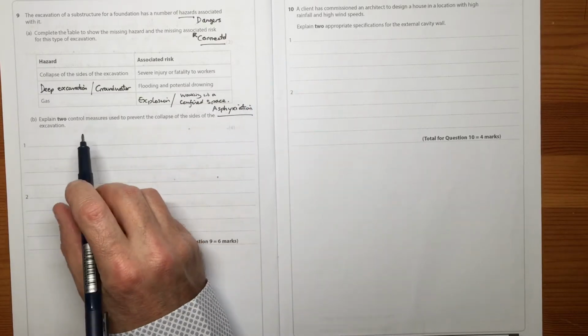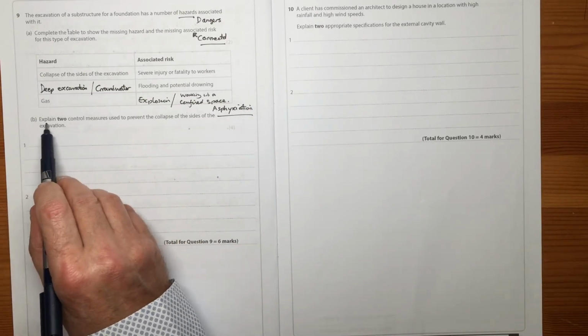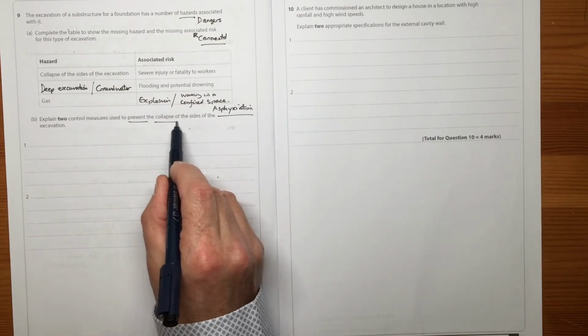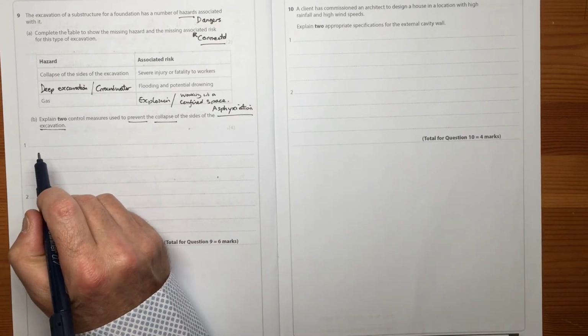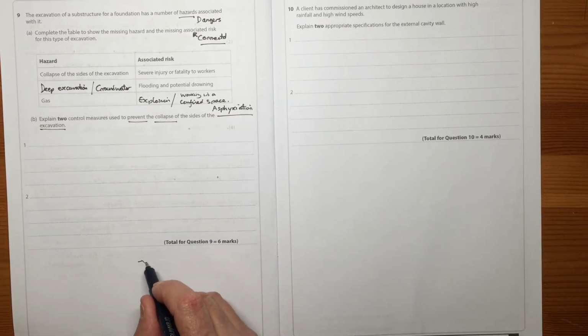Okay. Explain, this is part B. Explain 2 control measures used to prevent the collapse to the sides of an excavation. Okay. Right. I'm going to draw a little picture. There's the ground.